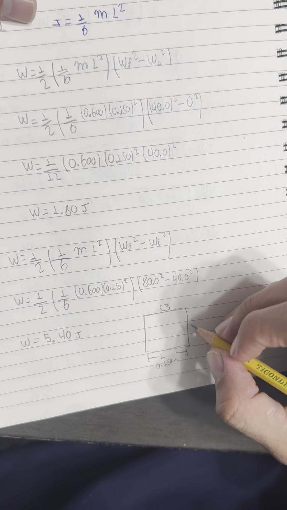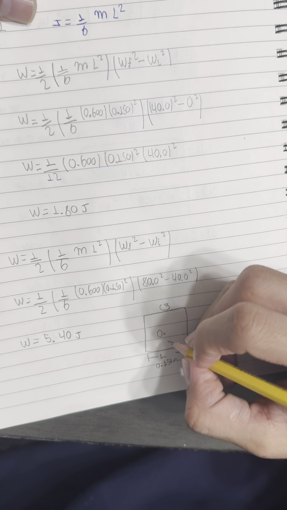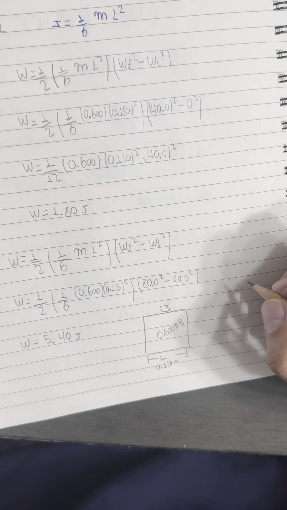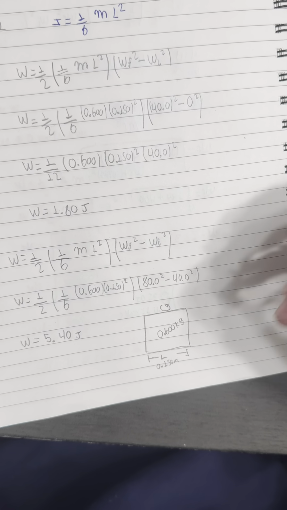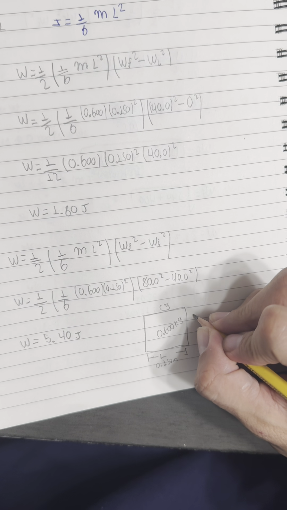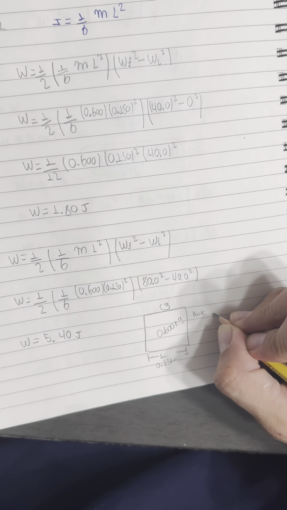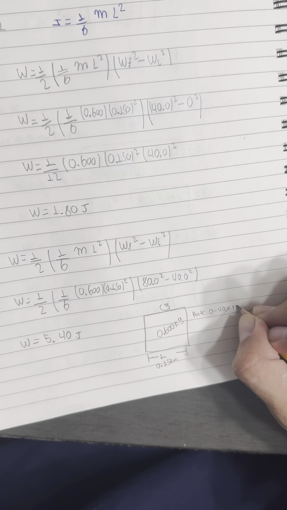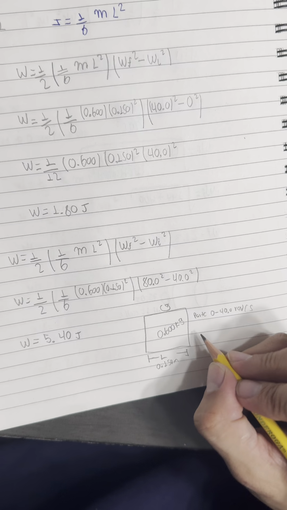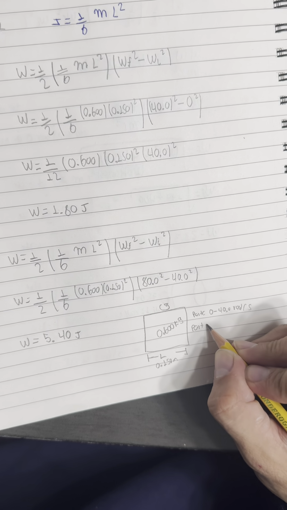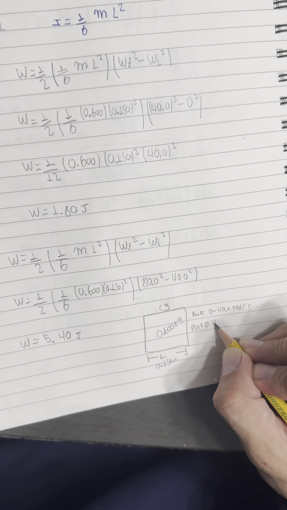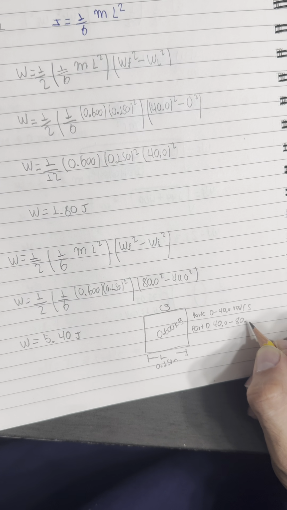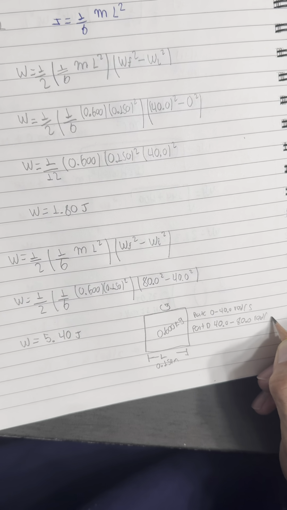We have our mass, which is 0.600 kilograms. For part C, it went from 0 to 40 radians per second, and for part D, it was 40.0 to 80.0 radians per second.